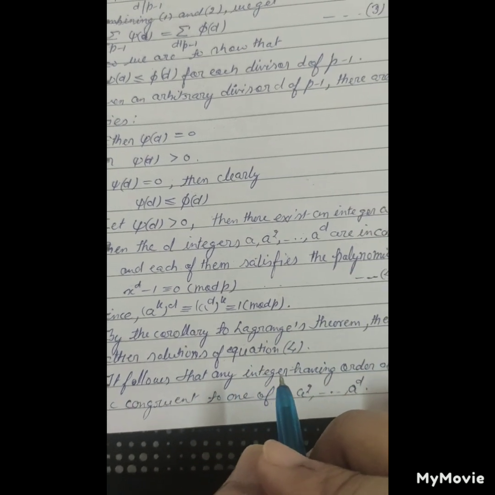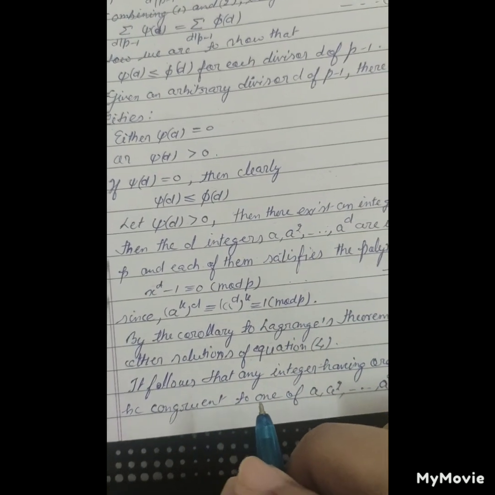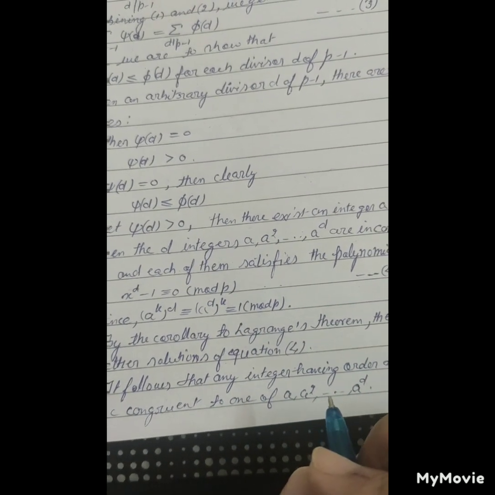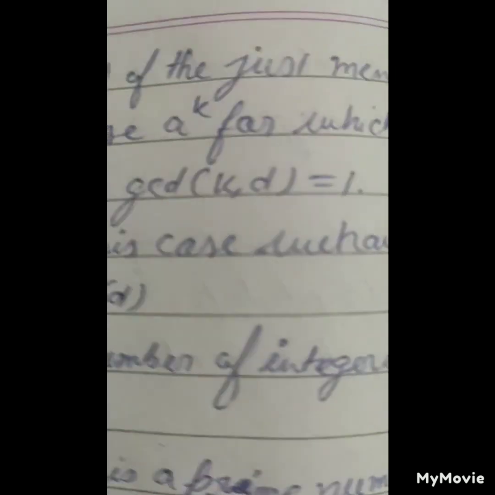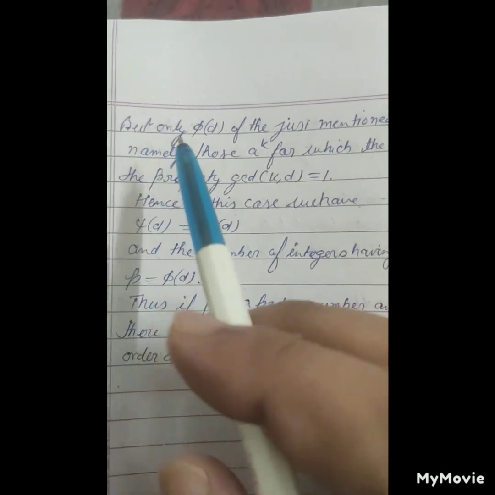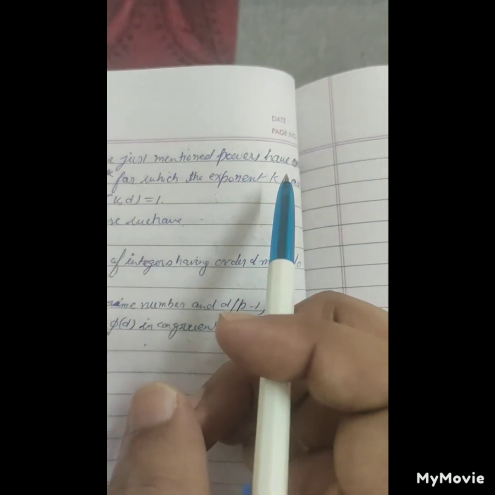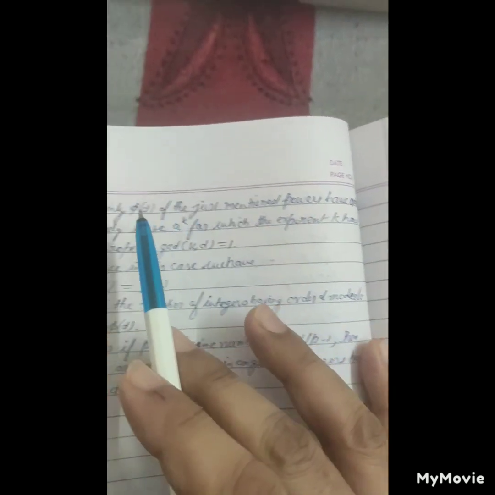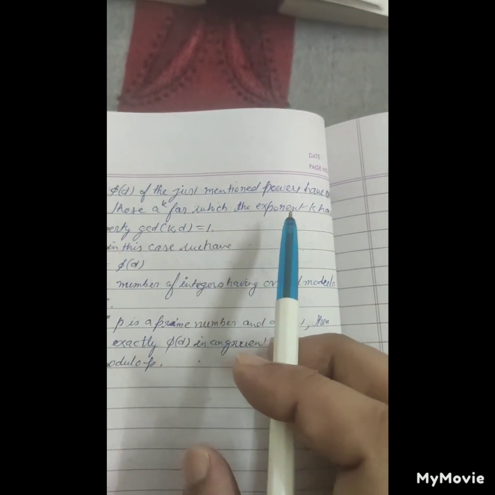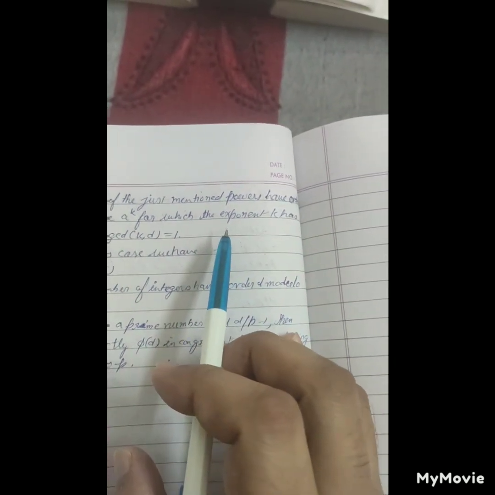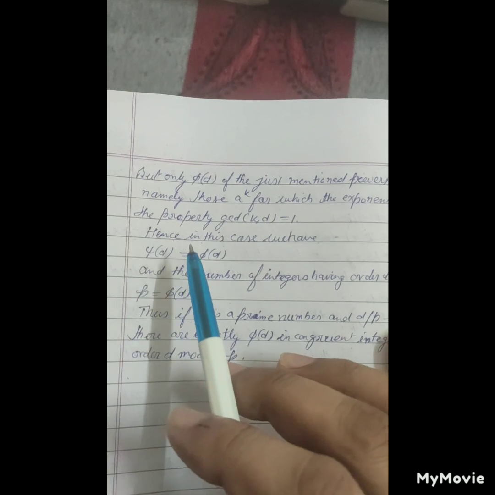So it follows that any integer having order d modulo p must be congruent to one of a, a squared, and so on, a raised to power d. But only φ(d) of the just mentioned powers have order d, namely those a^k for which the exponent k has the property that the greatest common divisor of k and d is equal to 1.